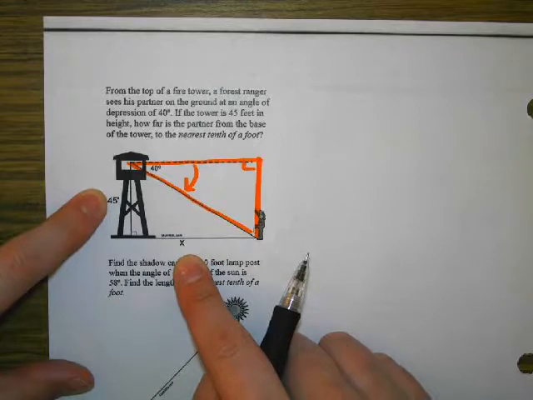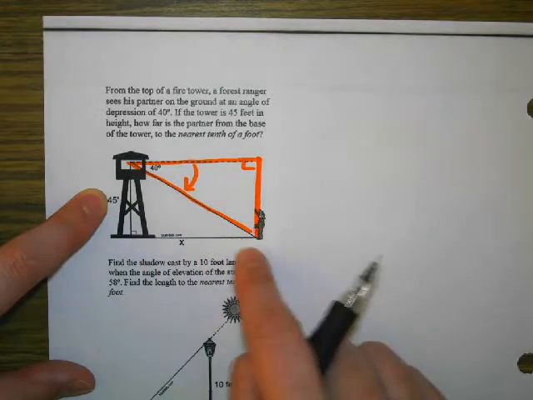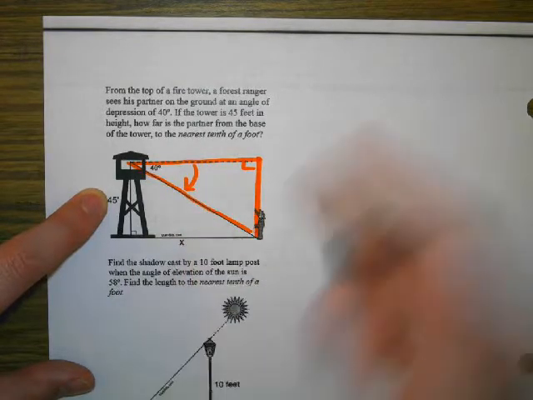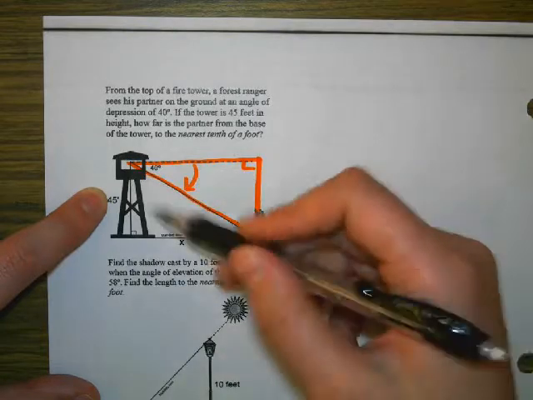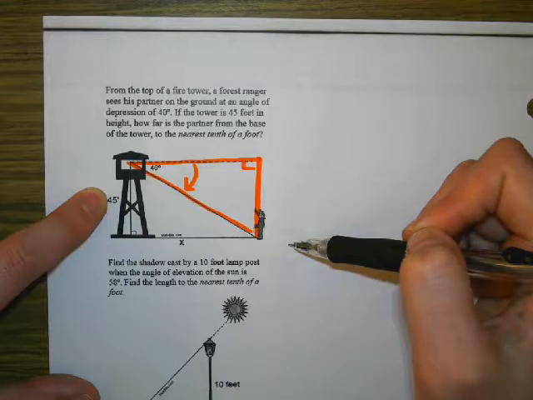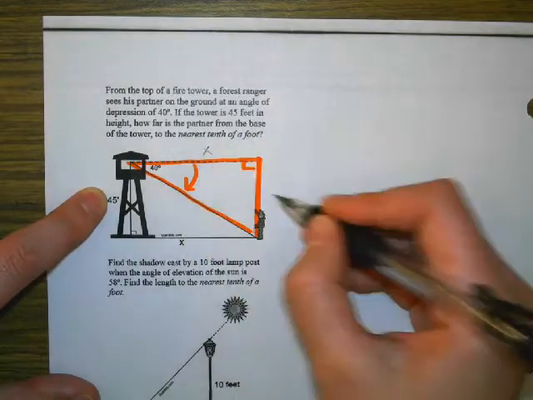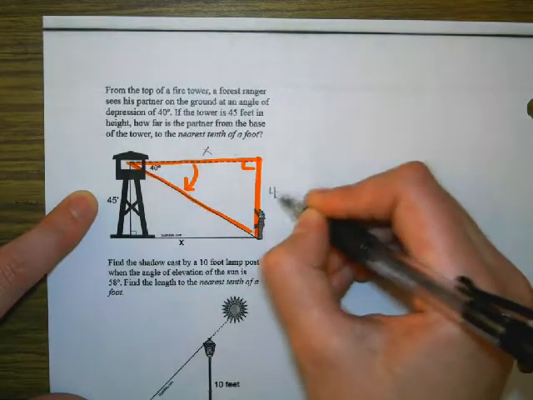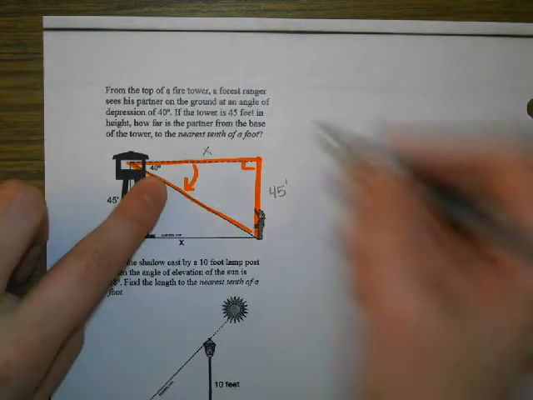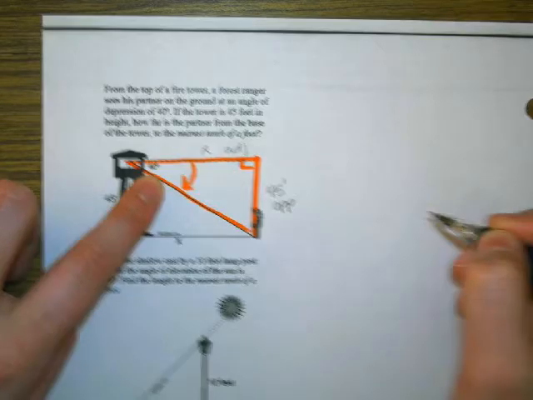So if we have these two pieces of information, we know that the tower is 45 feet. We know that the forest ranger's partner is over here at X distance, and we want to know what that distance is between him and the tower. So we just have to take those numbers, or that variable, and label the sides of the triangle that we are solving. So what should we label this side as? X. And what should we label this side as? 45. And what are the names of our sides? Adjacent and opposite.